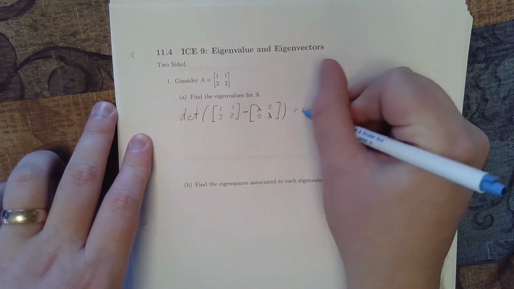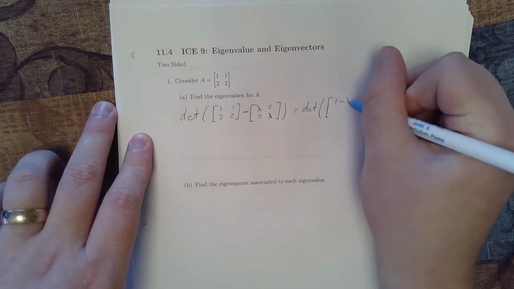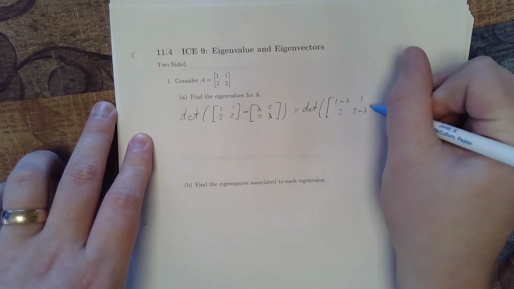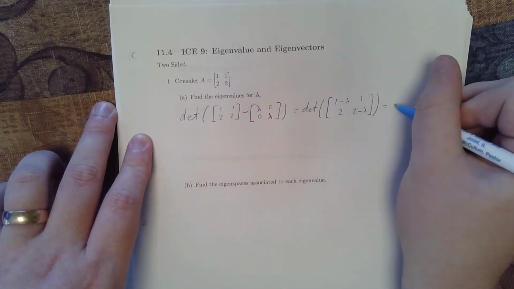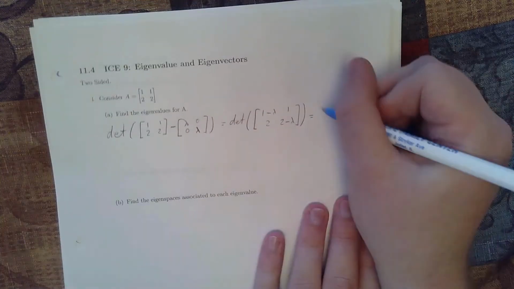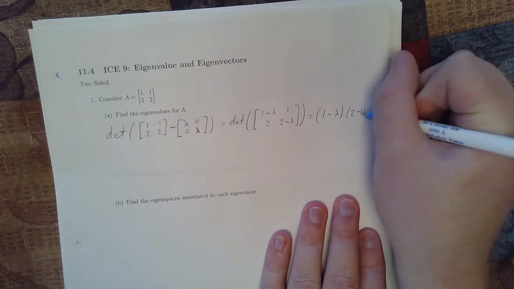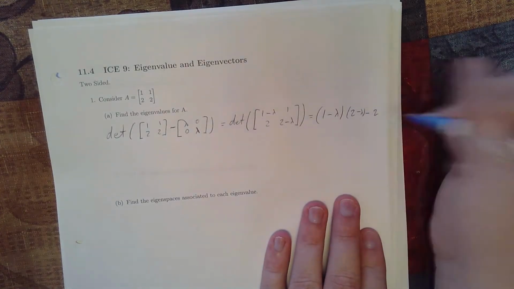So first, let's take the determinant of [1 minus lambda, 1; 2, 2 minus lambda]. And we find this determinant, we should get 1 minus lambda times 2 minus lambda, minus 1 times 2, which will be 2.